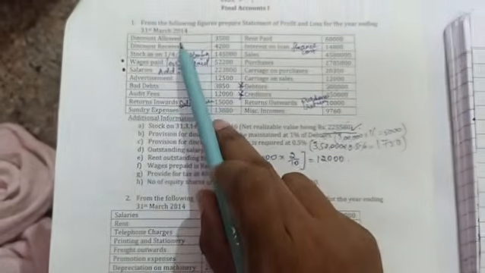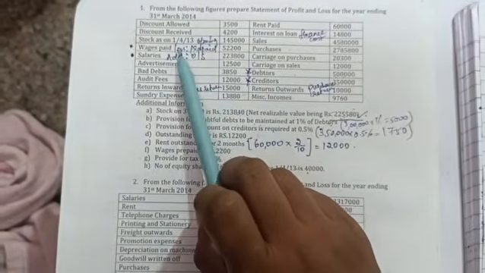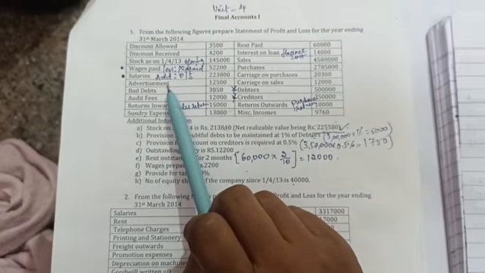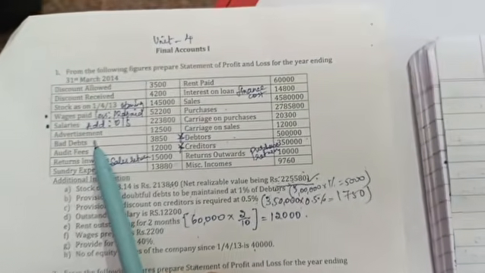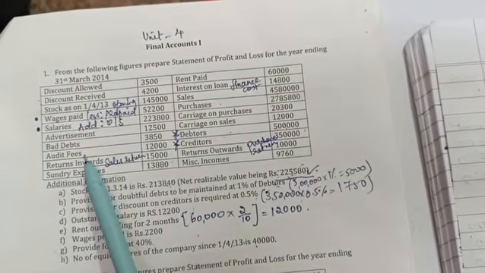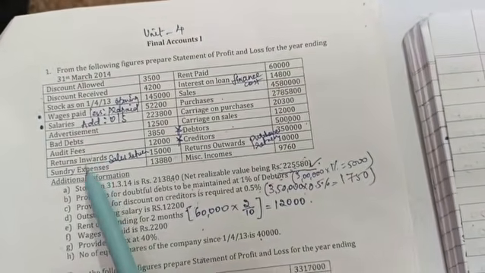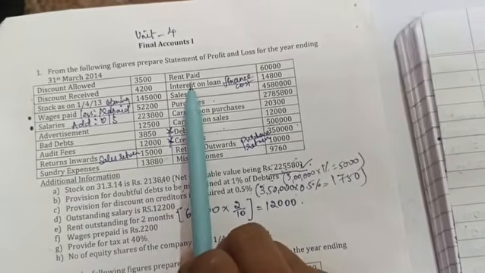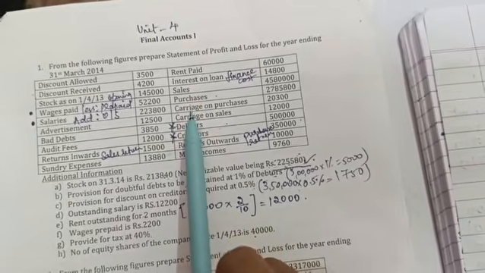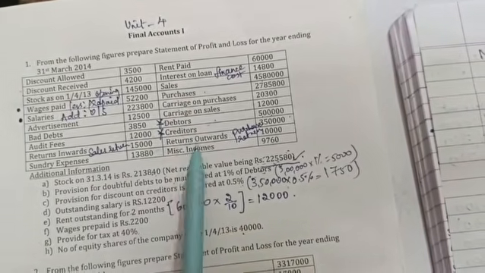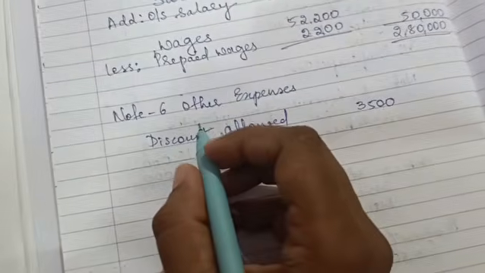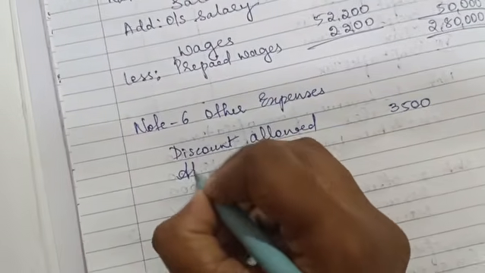Then follow the question. Do we have any other things? Discount received already done, stock done, wages paid done, salaries done, advertisement. Okay, we have advertisement, we have bad debts, we have audit fees, sundry expenses. All these items we are going to take. Rent paid. Okay, what are the other items which we have? We'll take all the items which are here now. So the discount allowed is 3,500.